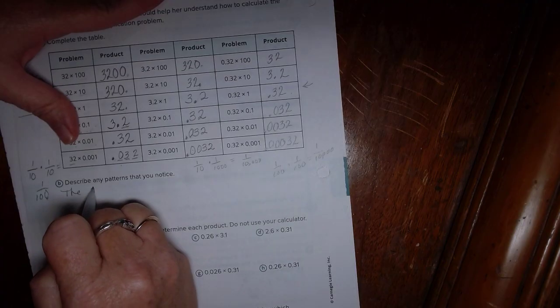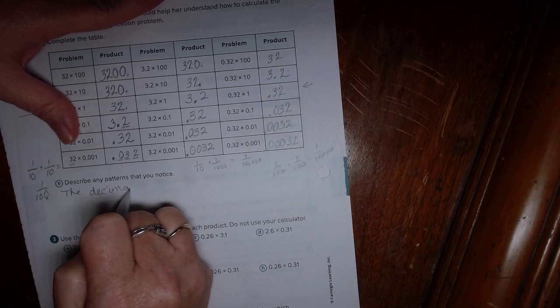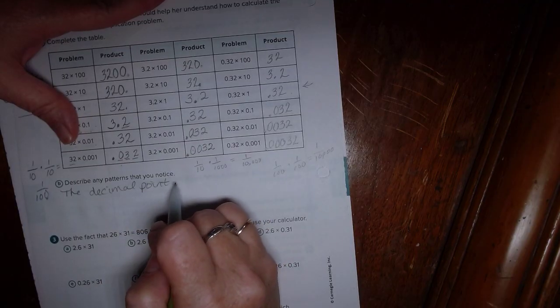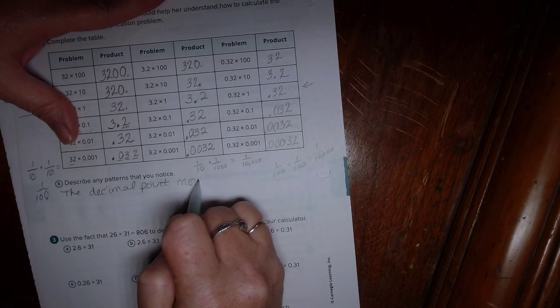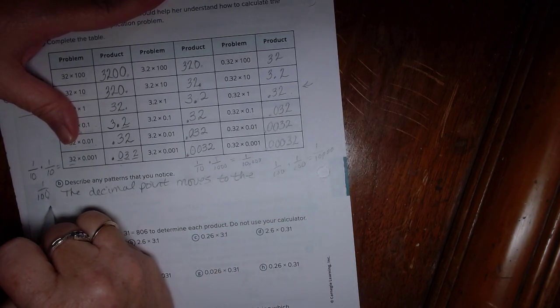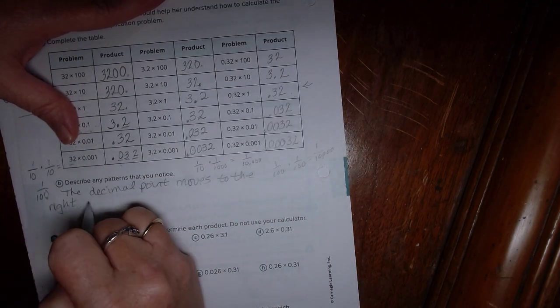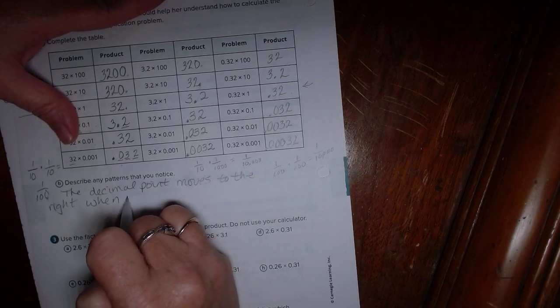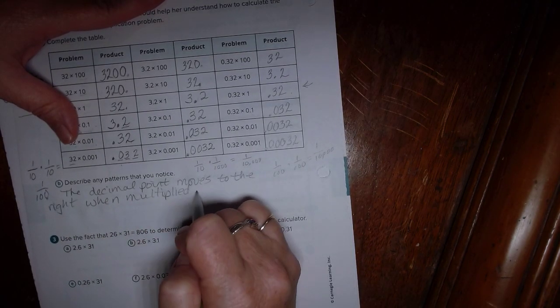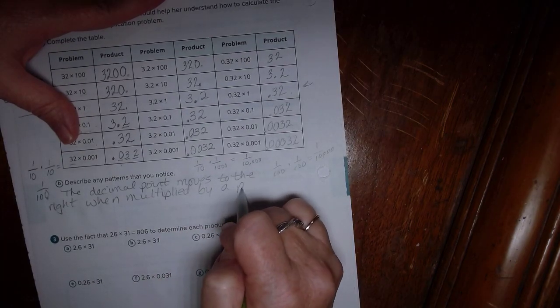So the decimal point moves to the right when multiplied by a power of 10.